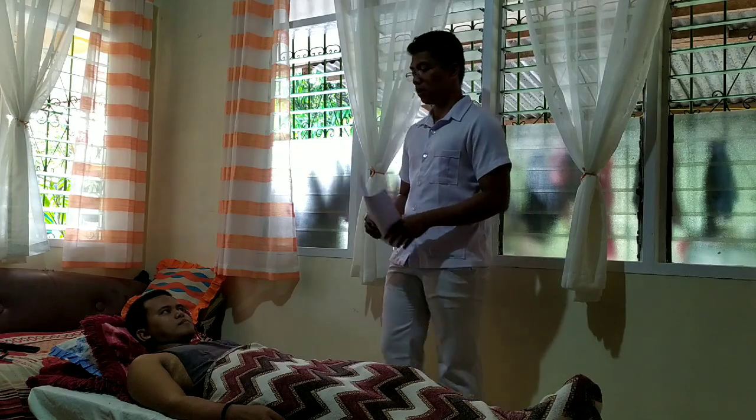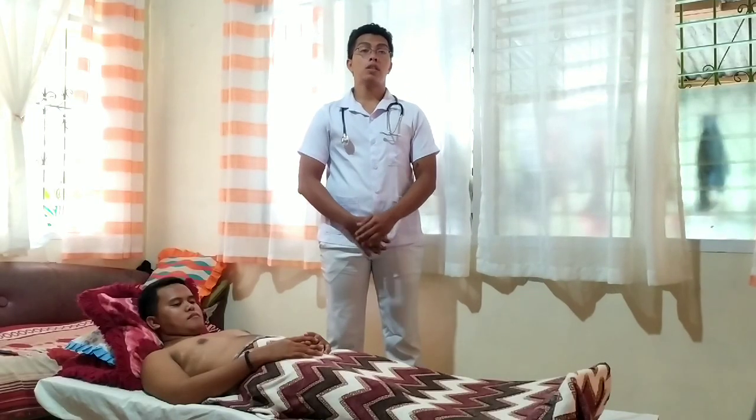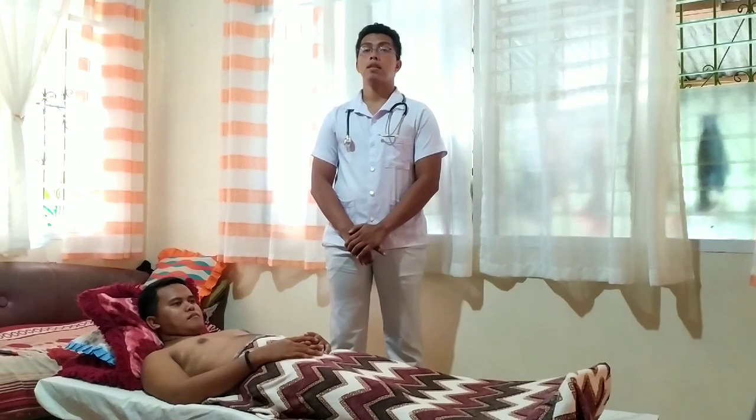Thank you, Sir Jasper. So to start for the working phase, first is we stand at the right side of the client and position the client supine with the head of the bed elevated between 30 and 45 degrees, making sure that the head and torso are on the same plane.